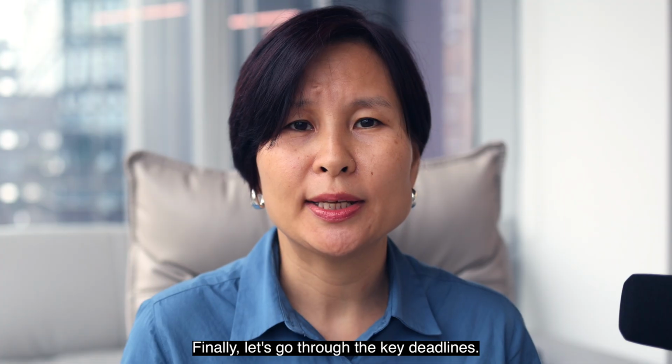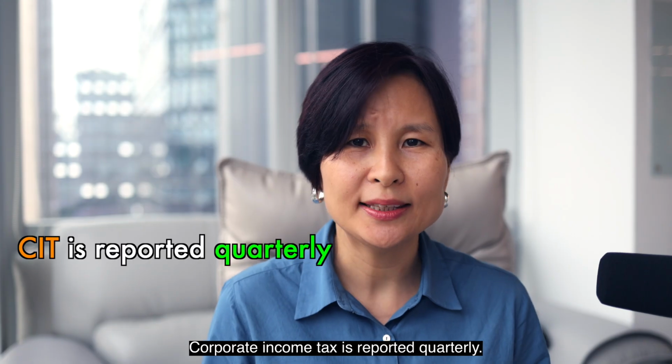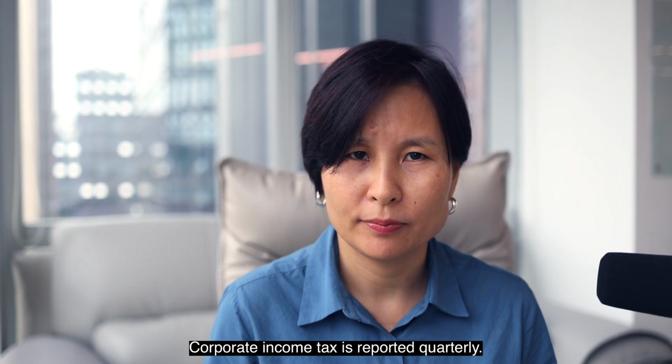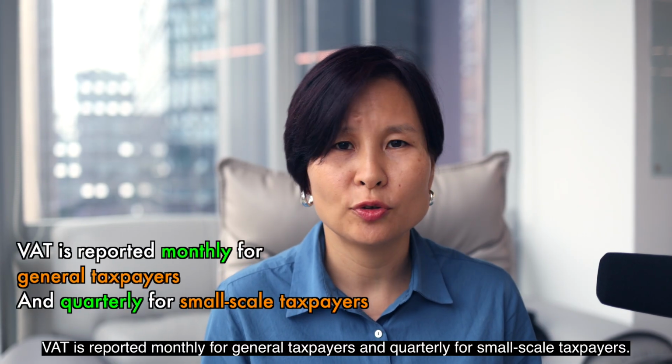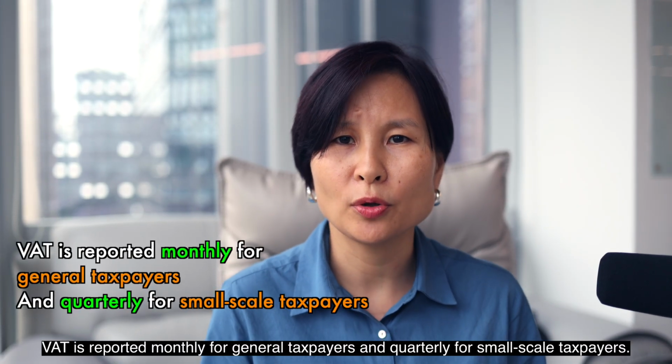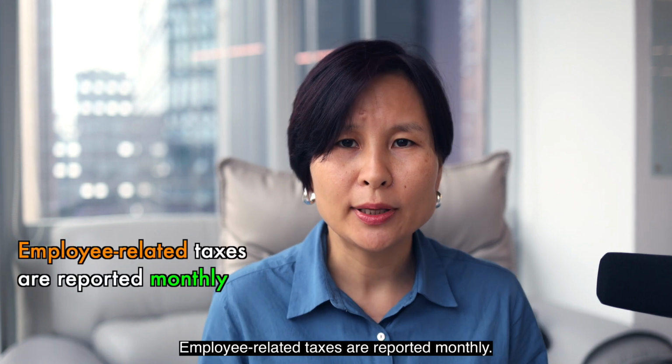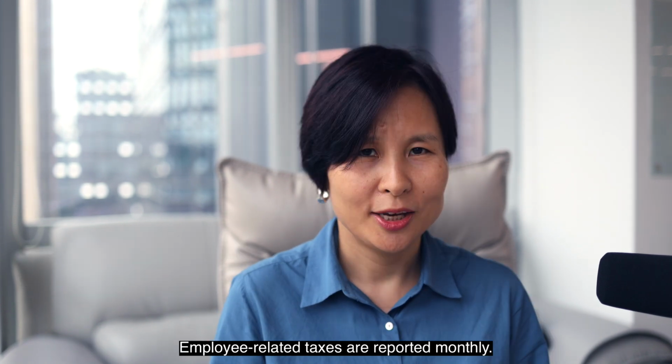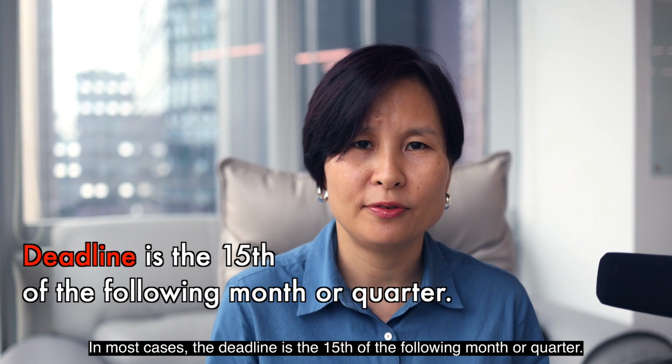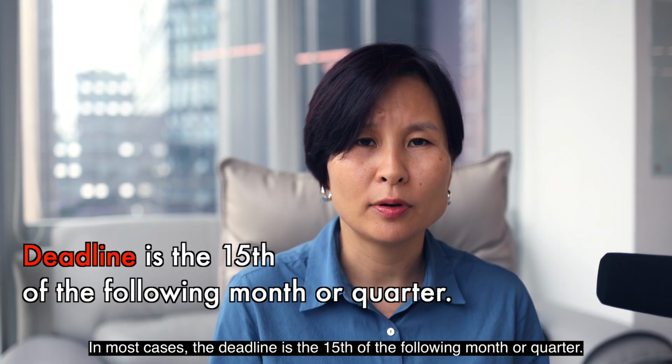Finally, let's go through the key deadlines. Corporate income tax is reported quarterly. VAT is reported monthly for general taxpayers and quarterly for small-scale taxpayers. Employee-related taxes are reported monthly. In most cases, the deadline is the 15th of the following month or quarter.